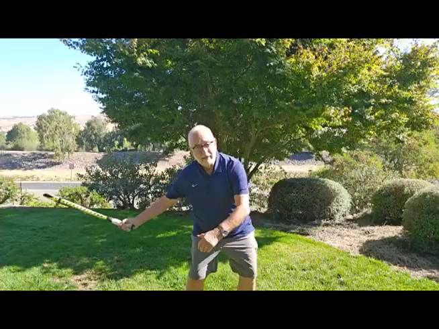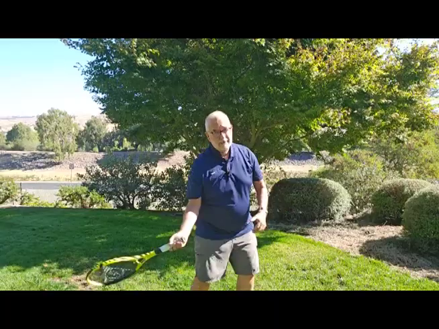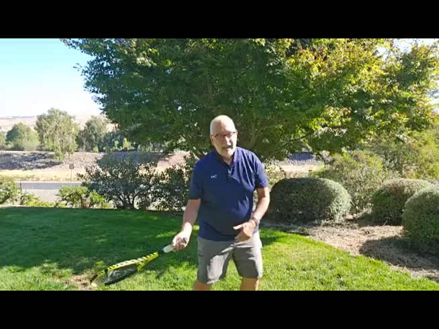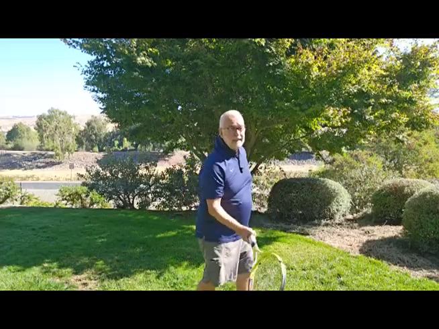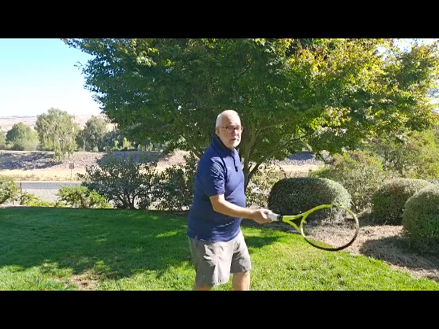So on this next sequence, I want you to go through the launch process from where we're here and recentered, and now we're starting to come out of the slot, and we're rotating, pulling with our lead side around a rotational action of our hips.